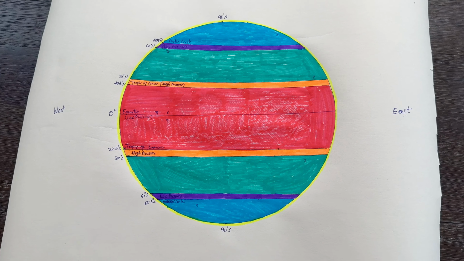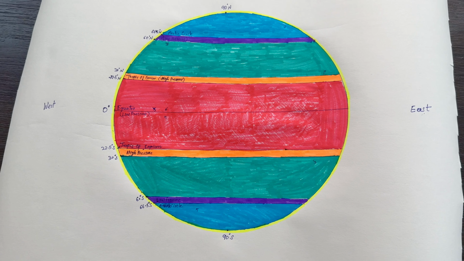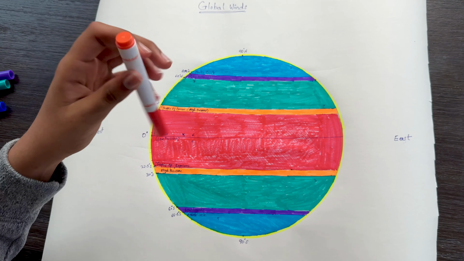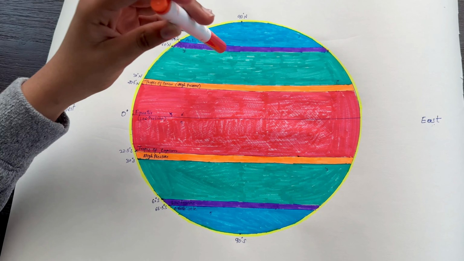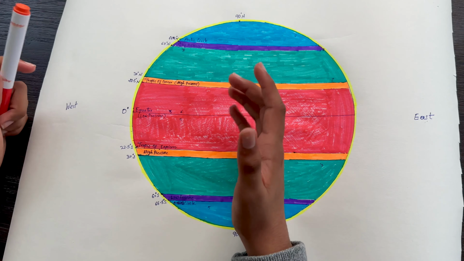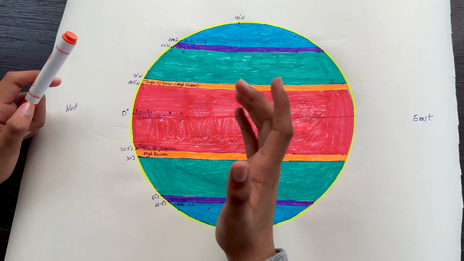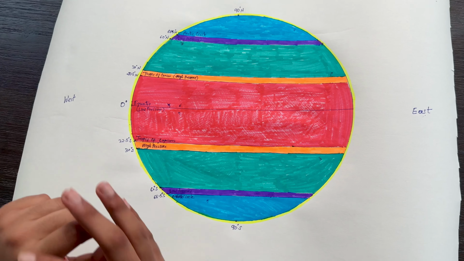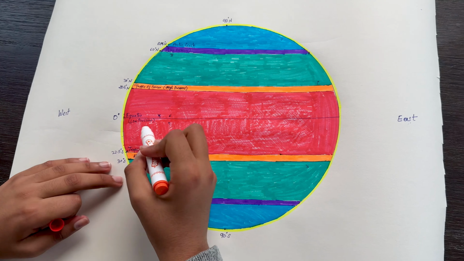In this video we're going to be talking about the global winds. There are three different types of regions that we can see on this earth: the equatorial region, the temperate region, and the polar region. Each has its own kind of weather, and because of the winds, that's what causes the weather within those regions. First we're going to start with the equator.